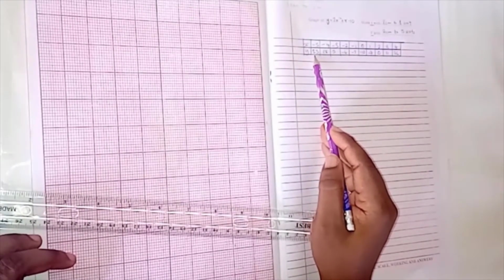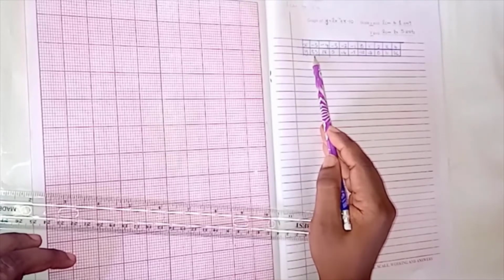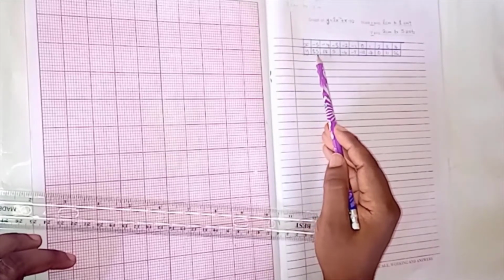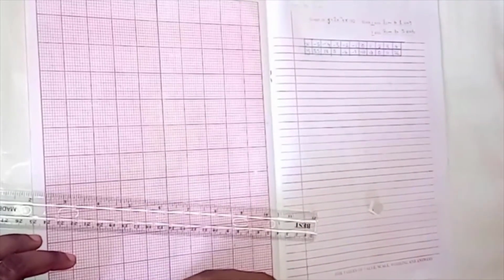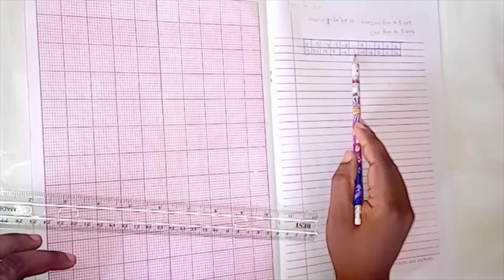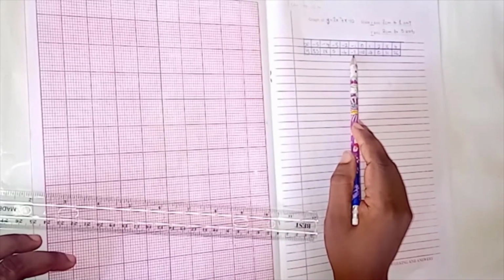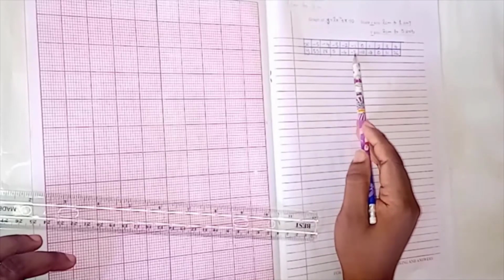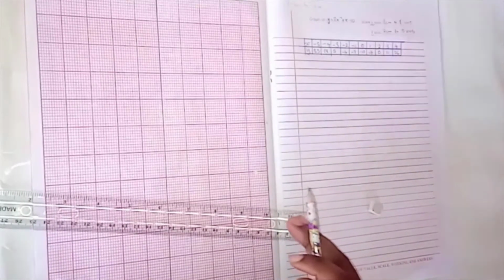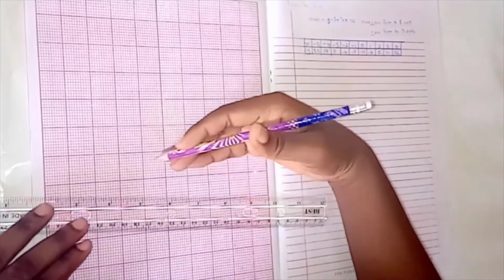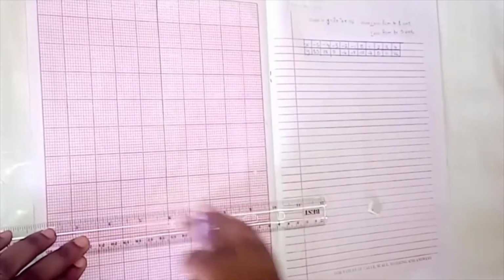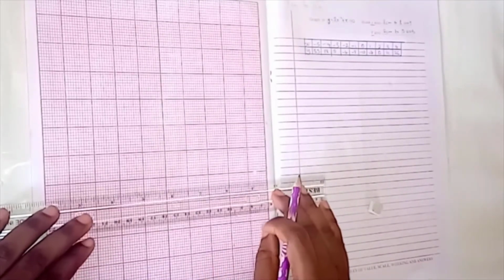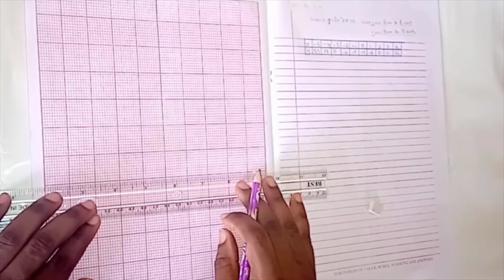You can see here the highest value of our y-axis is what? 35. Is that not it? 35. And this is a positive 35. Our positive is up here, while our negative is down here. And the highest value for our negative axis on the y-axis is 9. So since 35 is more, let's draw the x-axis a little bit downward here. I think we can keep it somewhere here.